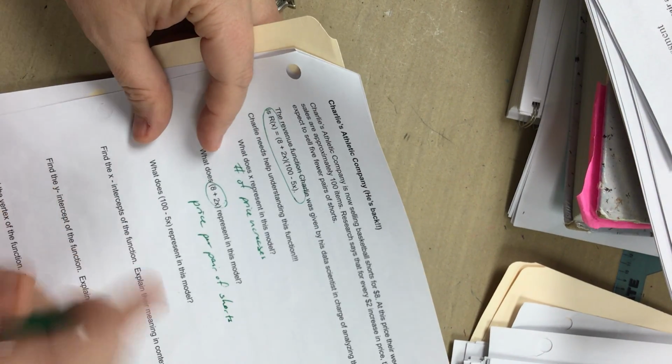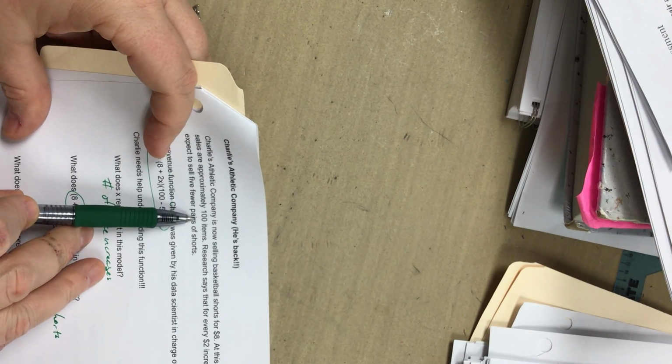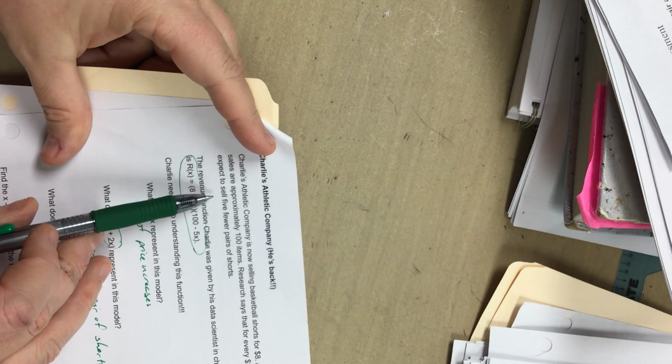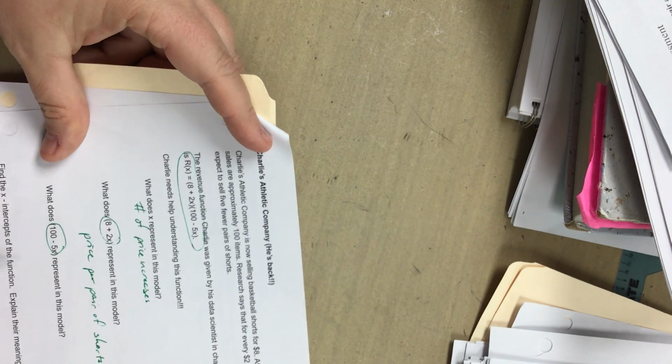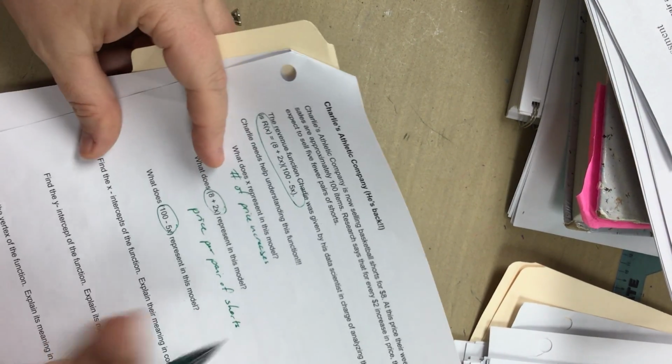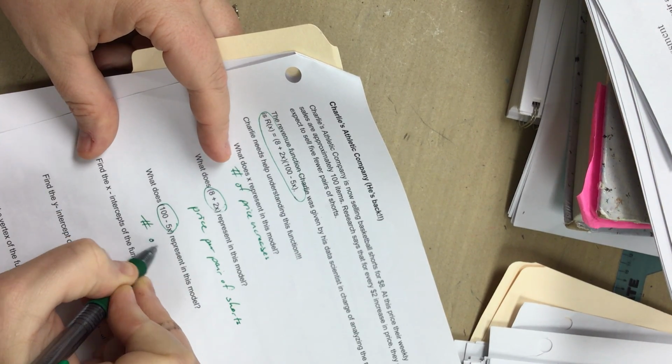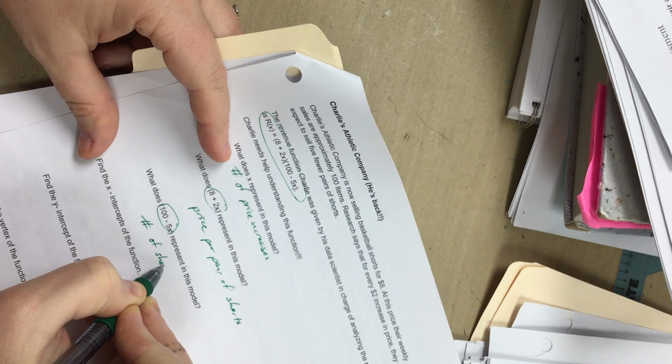The 100 minus 5x, so he's going to start with selling 100 items, but again, research says that he expects to sell 5 fewer pairs of shorts every time he makes an increase. So this is going to represent the number of shorts sold.